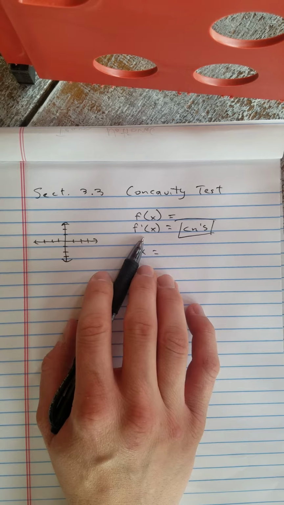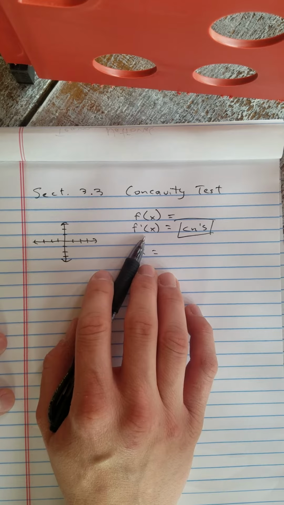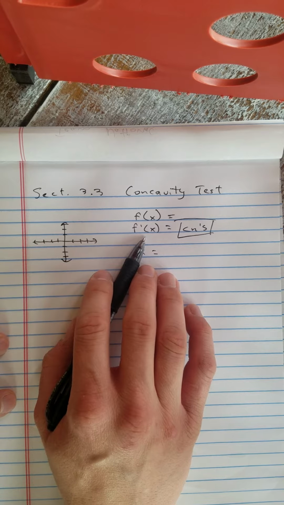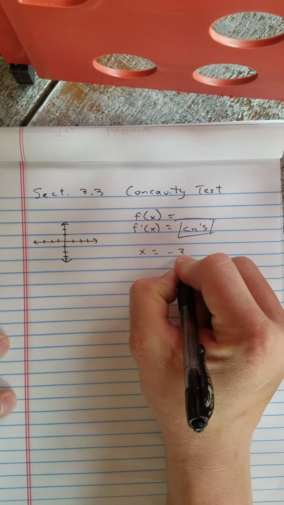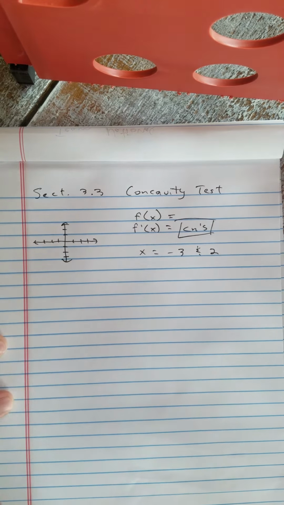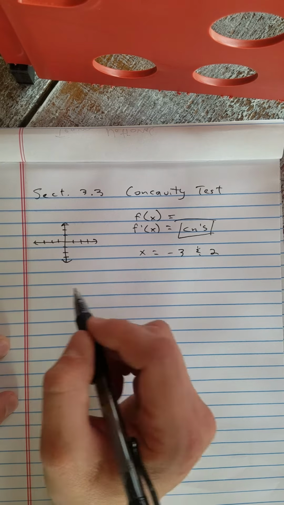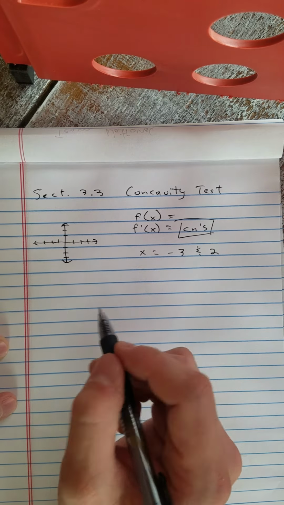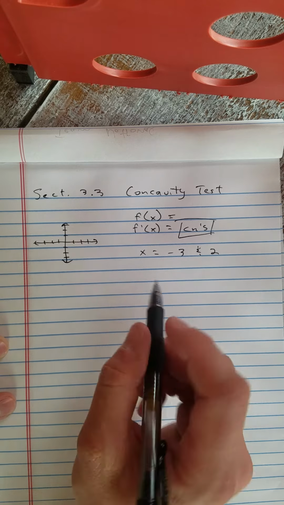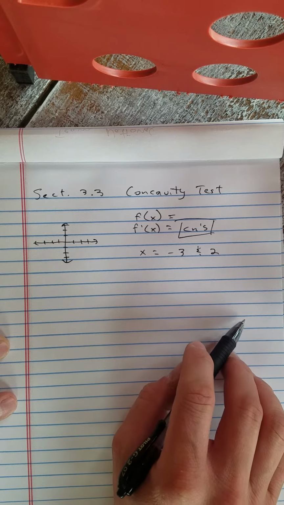But if we're just thinking in terms of what the derivative is, we've said it a million times, the derivative is the slope function. So the slope is 0 when a curve tops out or bottoms out. So I'm just going to give you two of them here real quick. X equals -3 and +2. Those critical numbers are the points, because we've been trying to find the intervals where the function is increasing or decreasing, meaning going up or going down. And the critical numbers are the points where it stops going up and stops going down.